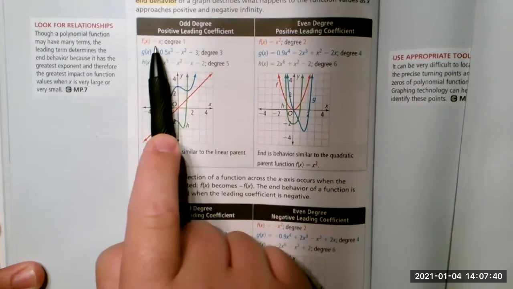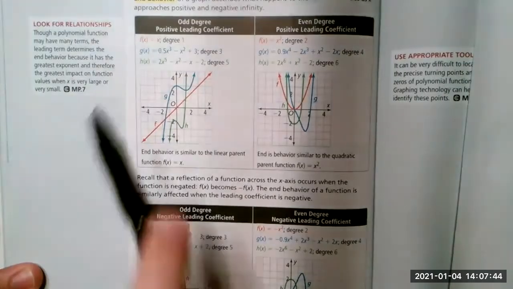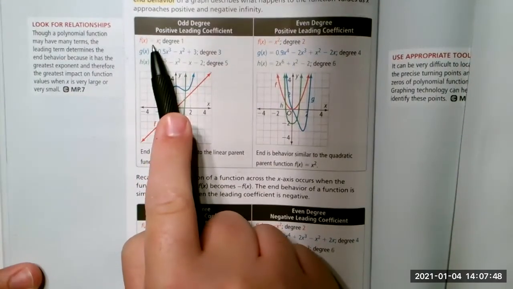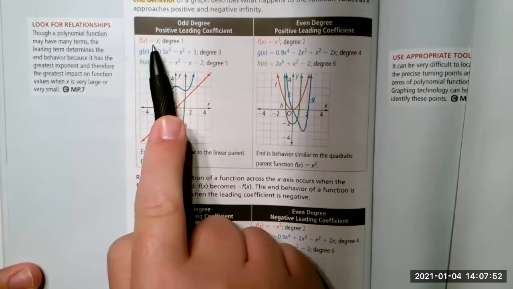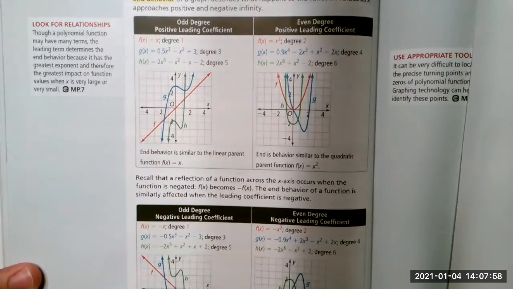So look at this red function here. F of x equals x. That's an x to the 1st, right? That's the highest degree variable we have. 1 is an odd number, so that's why it's odd. And then that leading coefficient in front of x is technically a positive 1, so that's why it's a positive leading coefficient.